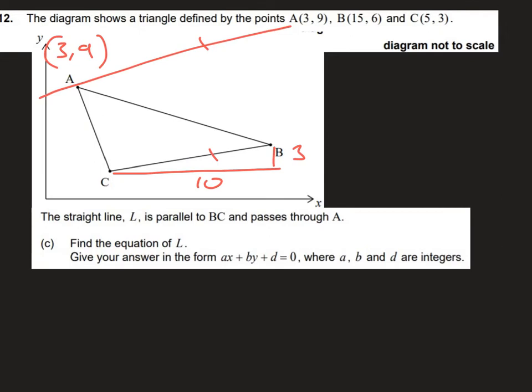Part C is a bit more challenging. We're told that the straight line L is parallel to BC and passes through A. So we can say this is the line L here, so it's parallel to BC, which means it has the same gradient. So the gradient of BC is 3 over 10, so this will also have the same gradient. And it passes through A, and we know that A has coordinates 3, 9. We are then asked to find the equation of the line in the form ax plus by plus d equals 0, where a, b, and d are integers.